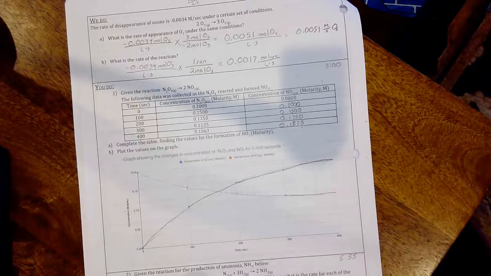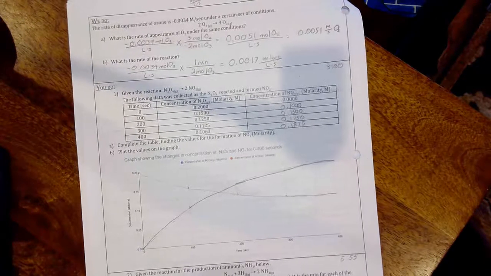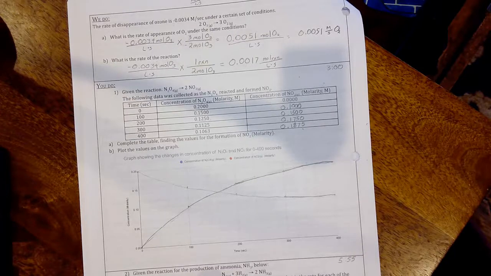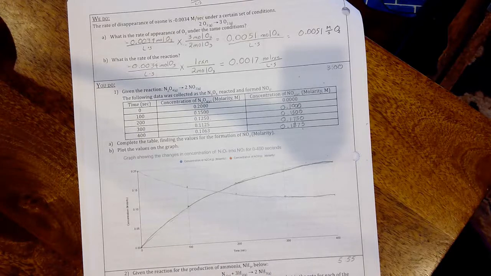And then we're going to do the same thing, 0.397 molar per second of ammonia, and for every 2 moles of ammonia, there are 3 moles of hydrogen. So that's going to give us 0.596 molar per second in terms of hydrogen.